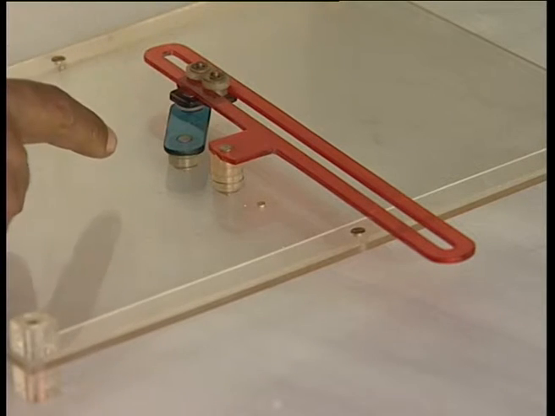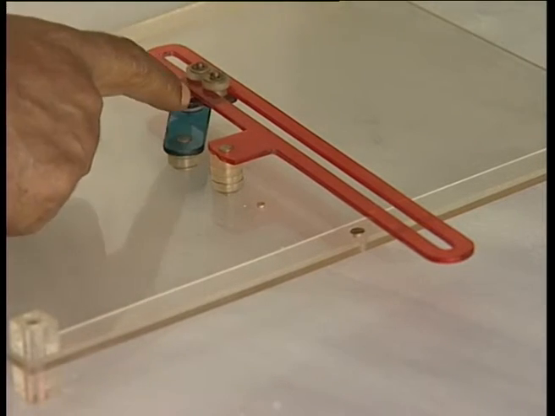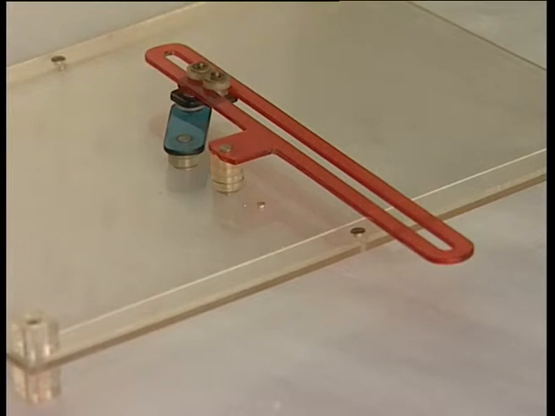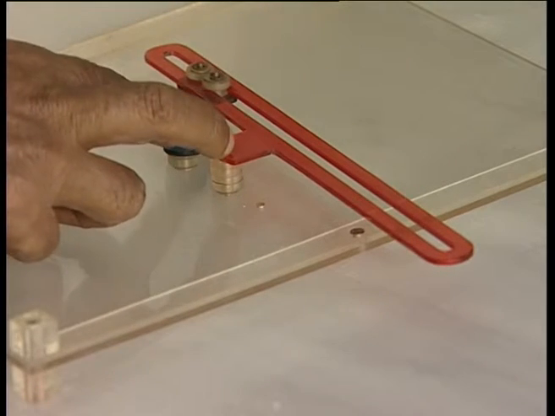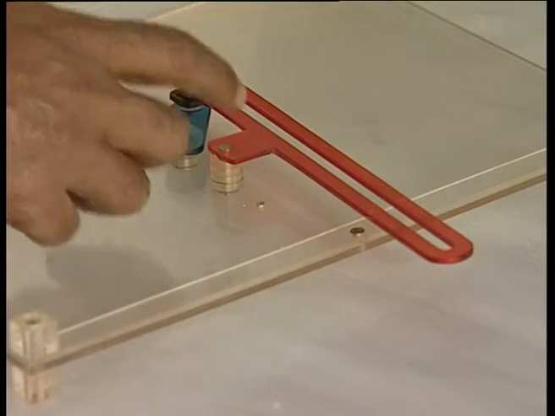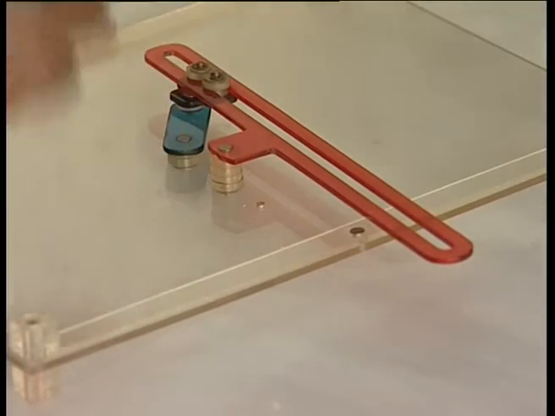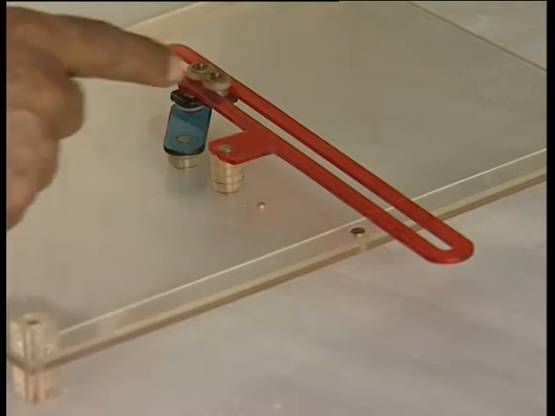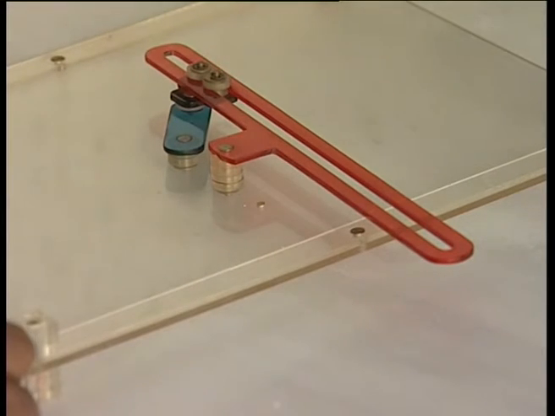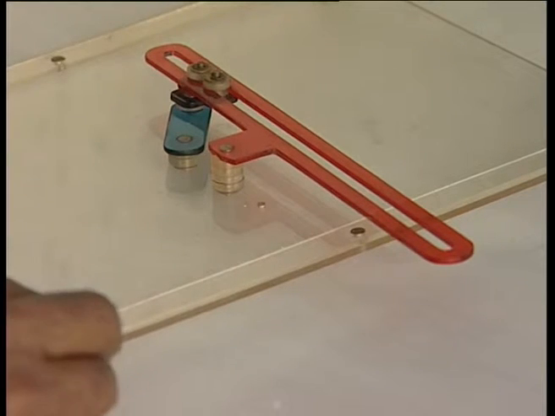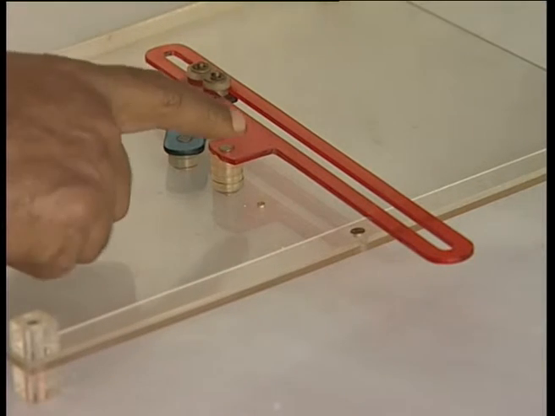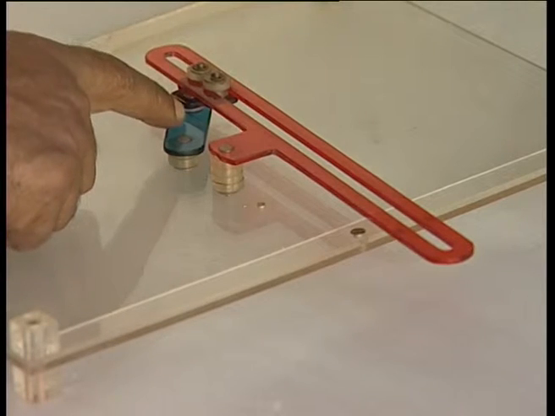Here is a model which is again a 3R1P mechanism, and this is the L min, this is the L max, and E is such that L min plus E is more than L max. Consequently, this becomes a 3R1P non-Grashof type linkage. Let us now observe the angle of oscillations of this link and this link.